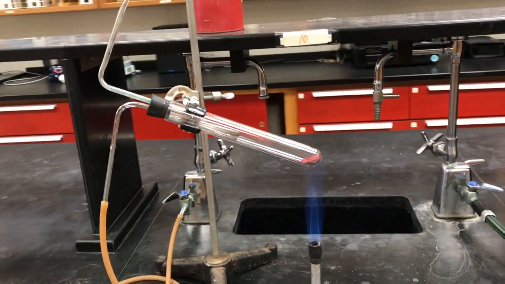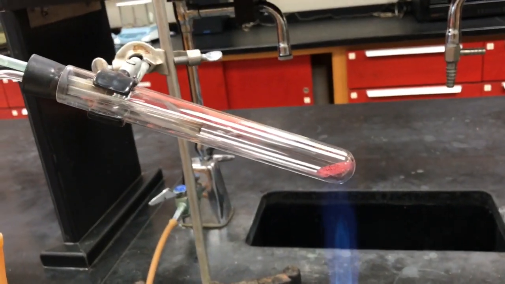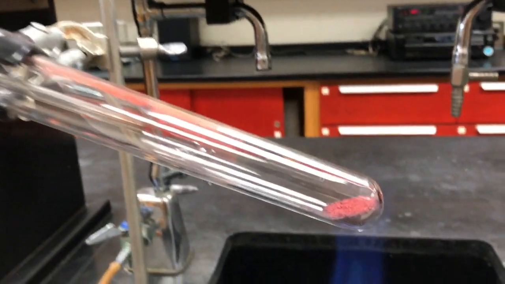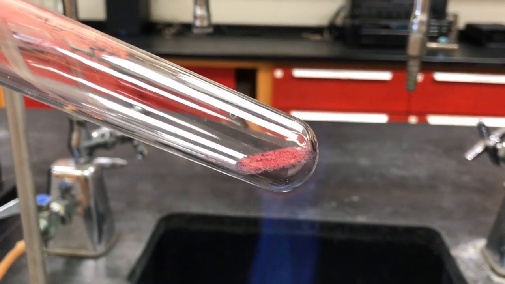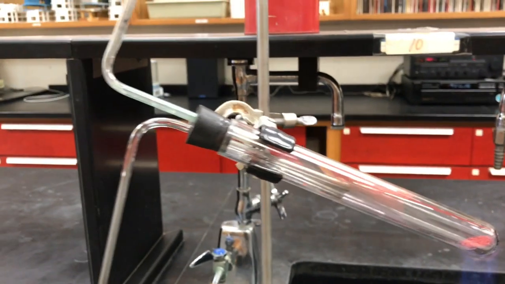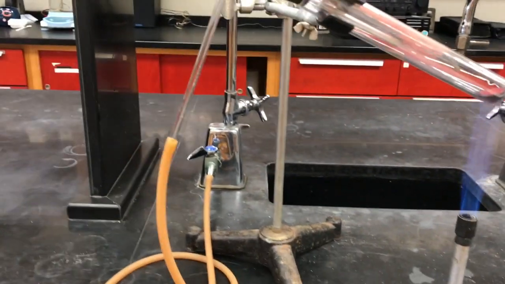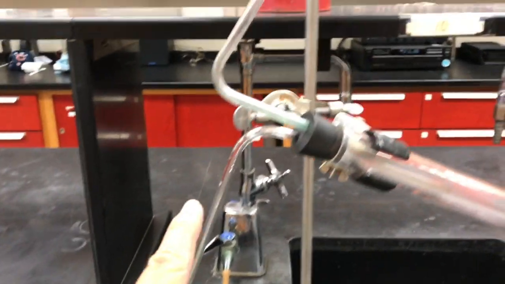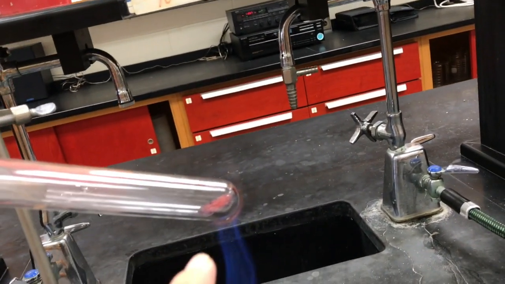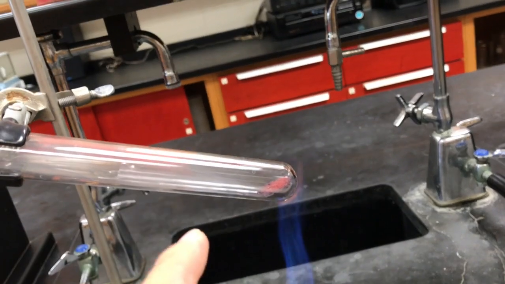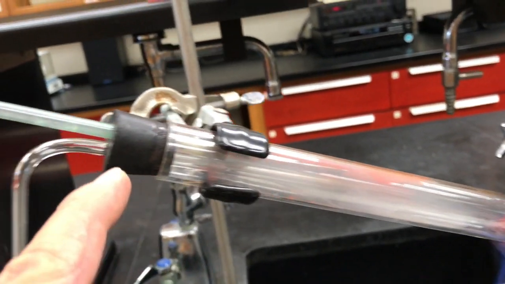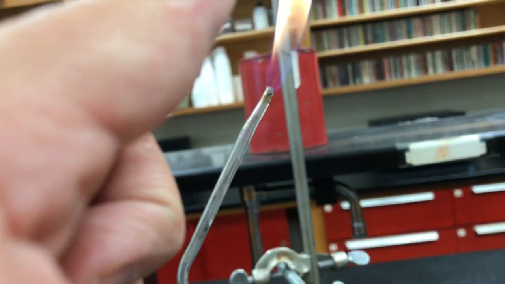Okay, so I've got the red sample set up. As you can see, I have the red sample under the direct heat of the Bunsen burner. You can actually see it changing color right away. The test tube is connected to a second gas line, and the methane is going into the test tube. It's reacting with the oxygen that's in the copper oxide, and it's being converted to water vapor and carbon dioxide, which is exiting through the top.